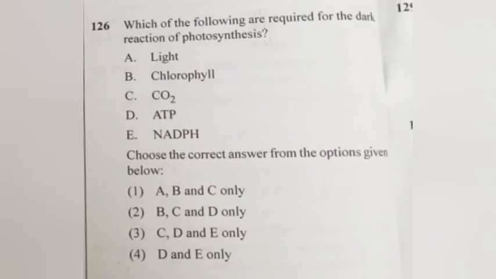126. Which of the following are required for the dark reaction of photosynthesis? A. Light, B. Chlorophyll, C. CO2, D. ATP, E. NADPH. Choose the correct answer from the options given below. Answer 3. C, D and E only. That is CO2, ATP and NADPH.